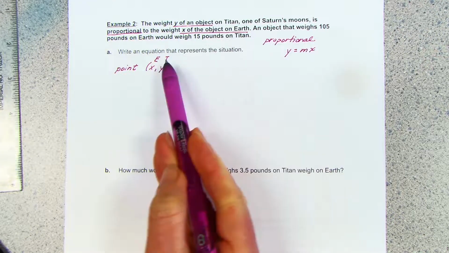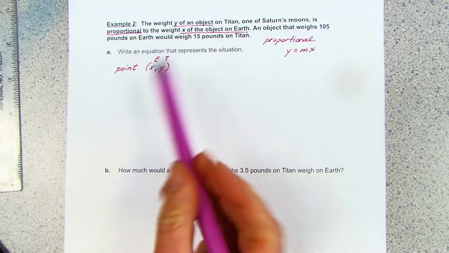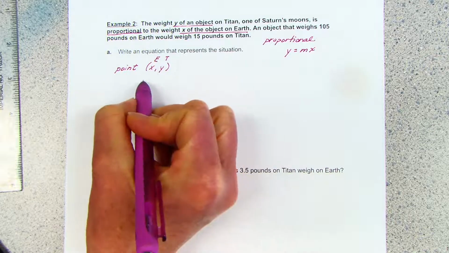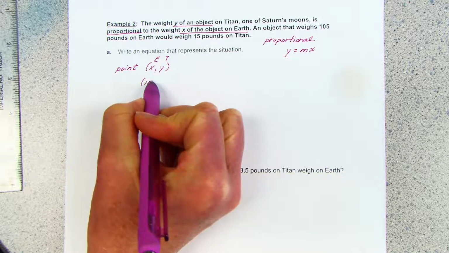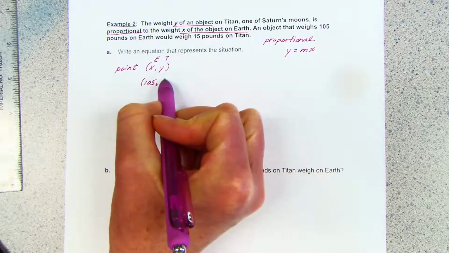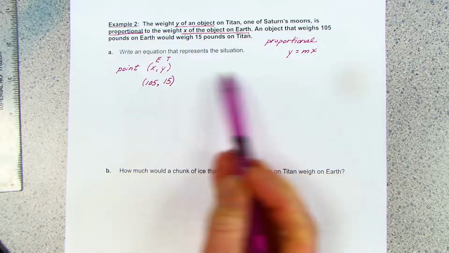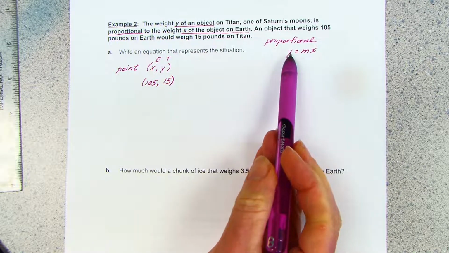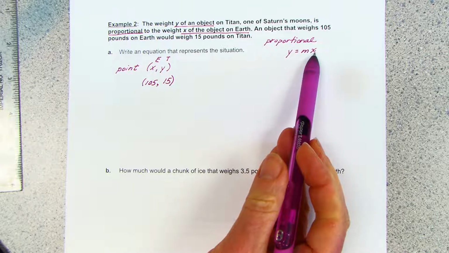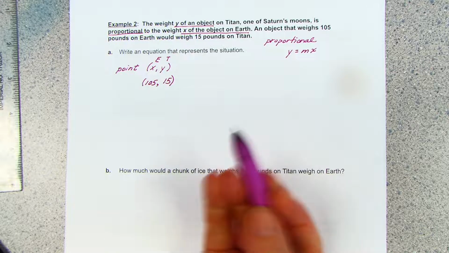On Earth, it weighs 105 pounds, so we have a point, 105, 15. So there's part of the data. Now I can substitute in 15 for y and 105 for x, but I still need to know the slope, right?